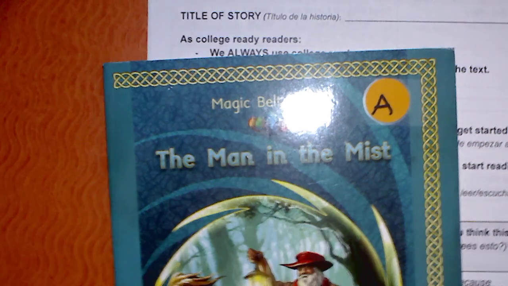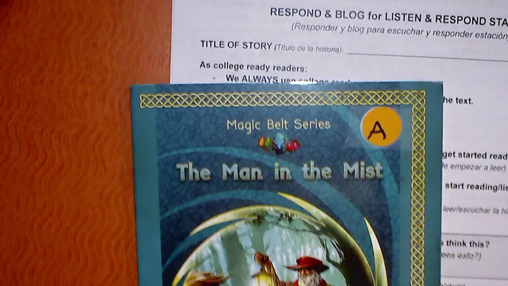Okay, scholars, this is our listen and respond for this week. So we are reading. Actually, can we turn this light out because it's really bright?